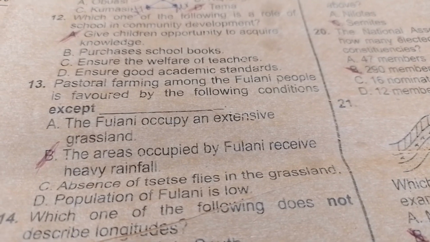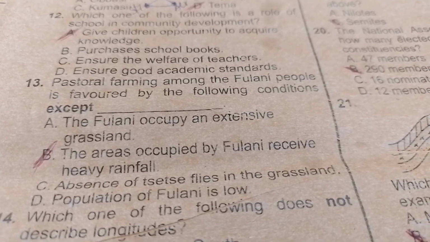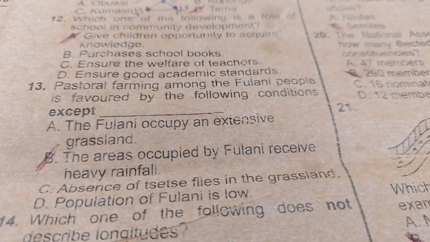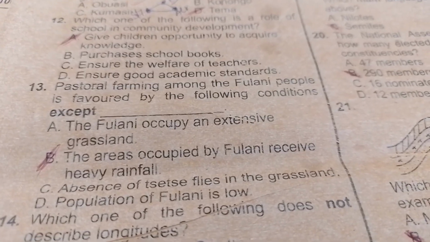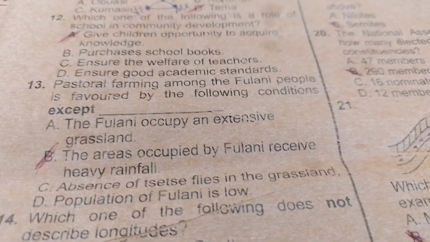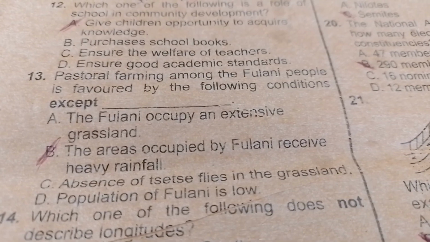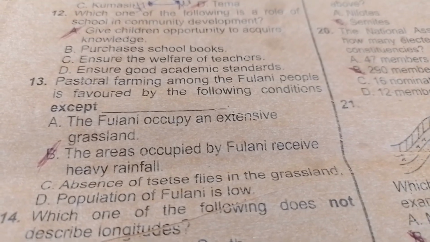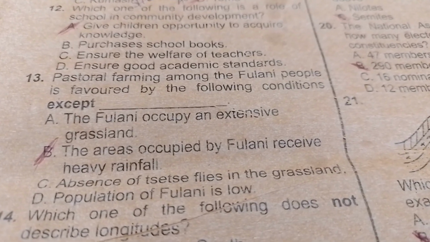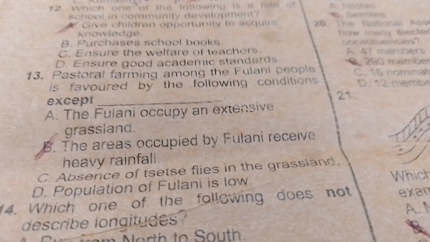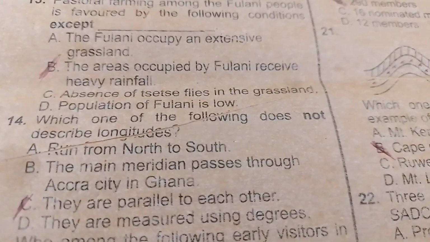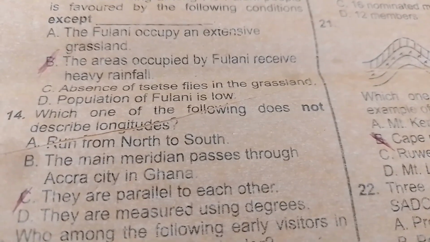So the question was, pastoral farming among the Fulani people is favored by the following conditions, except: the Fulani occupy an extensive grassland. Of course, yes, very true. Answer C, absence of tsetse flies in the grassland, very true. And the population of Fulani is low. Of course, yes. So the answer was B.